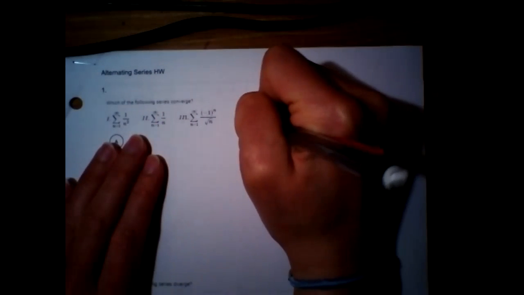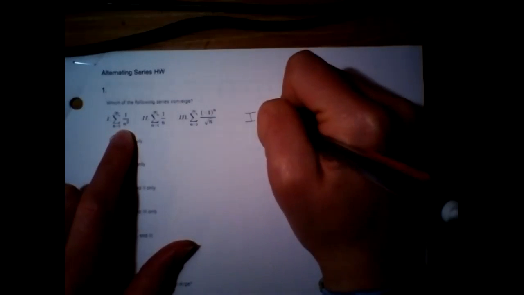All right, so for this first one, I'm trying to zoom in a bit more here. Which of the following series converge? We're going to have to look at each of these individually and see which ones converge. So for Roman numeral 1, this is 1 over n squared. That is a p series where p equals 2. And again, if you have that series recap open, that's going to recap everything that we've done so far. So this is a p series with p equals 2, and so that one converges.